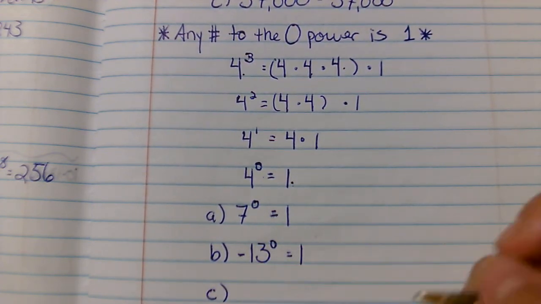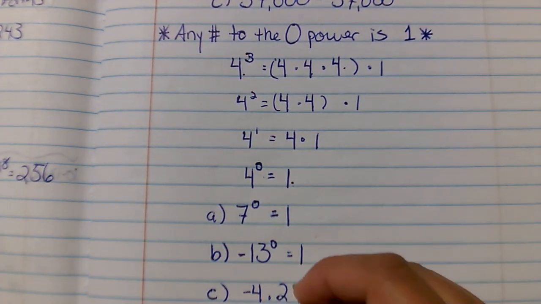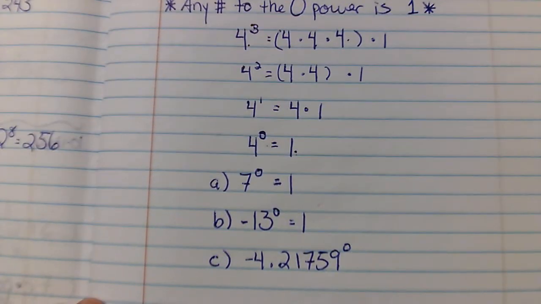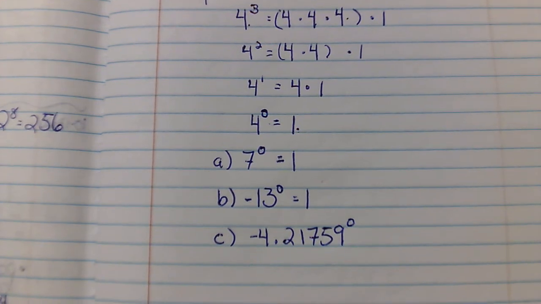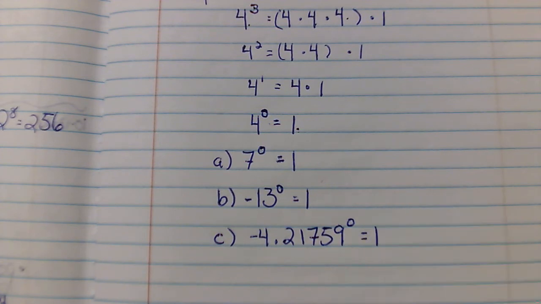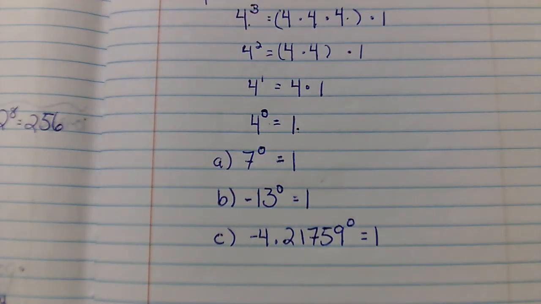If I had negative 4.21759 to the 0 power, yeah, it's a weird number. It's being raised to an exponent, but because that exponent is 0, it still equals 1. It still does. Any number raised to the 0 power will equal 1.